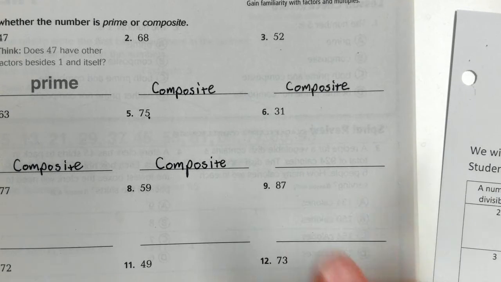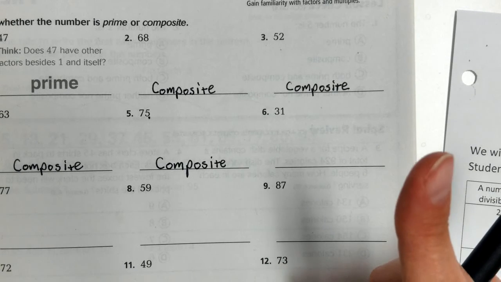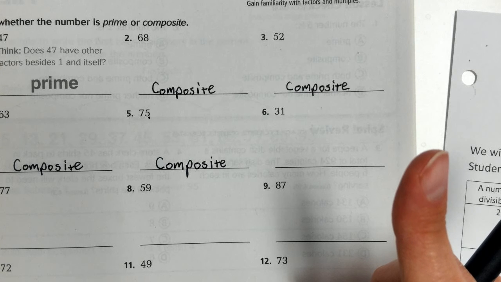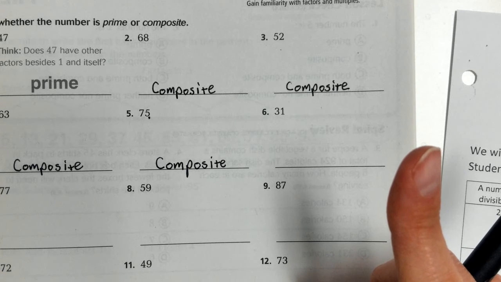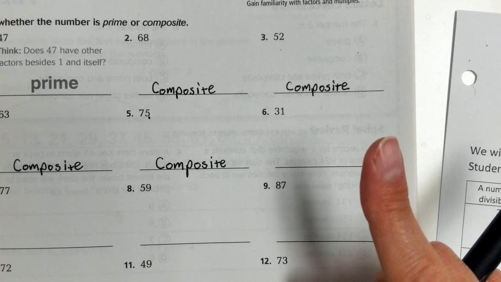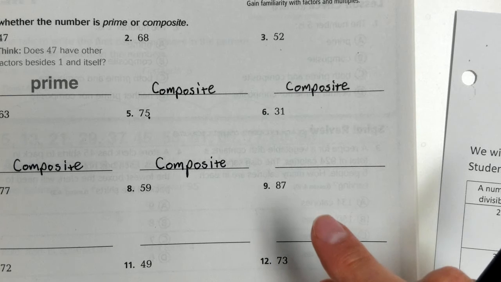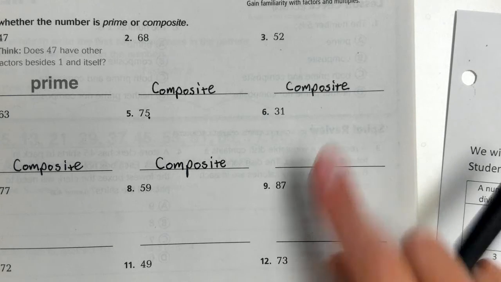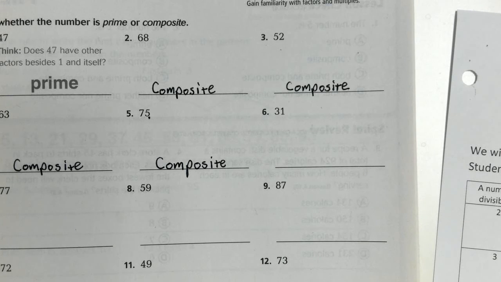31. Is 31 divisible by 2? I need everybody to give me an answer. You shake your head, yes or no? Okay. It's not. It's an odd number. All right, is 31 divisible by 3?